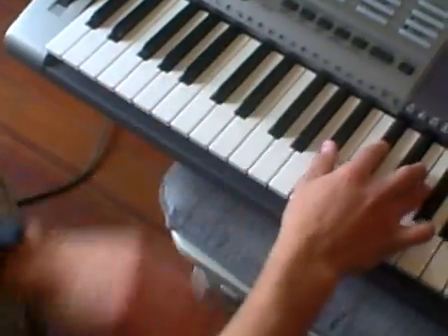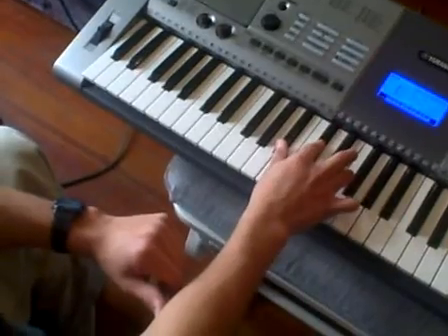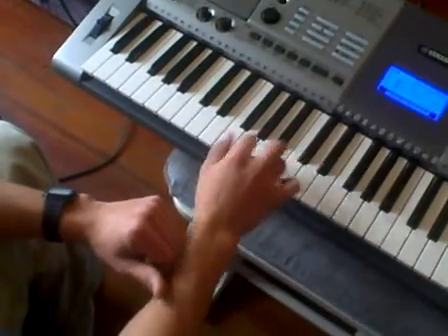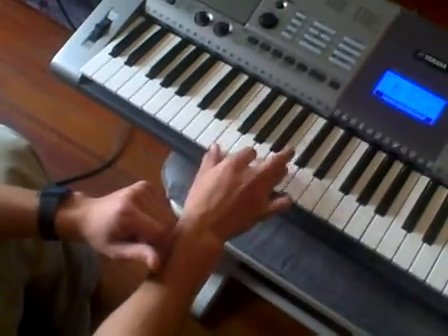Now you can play a corito with this: B flat minor, which is B flat, C sharp, and F, and then F major.